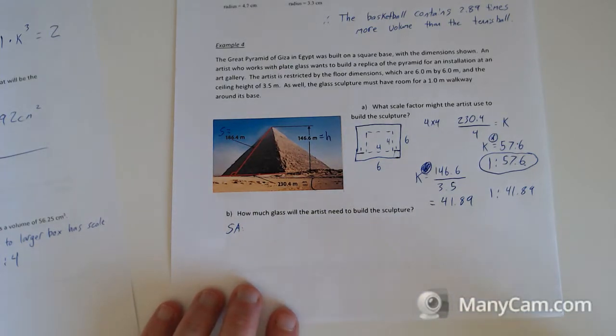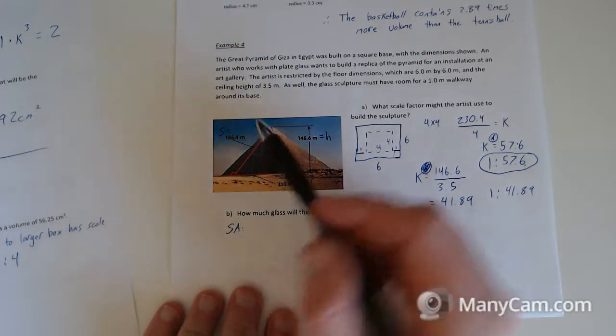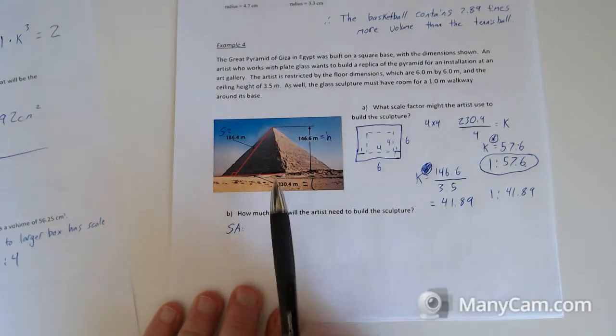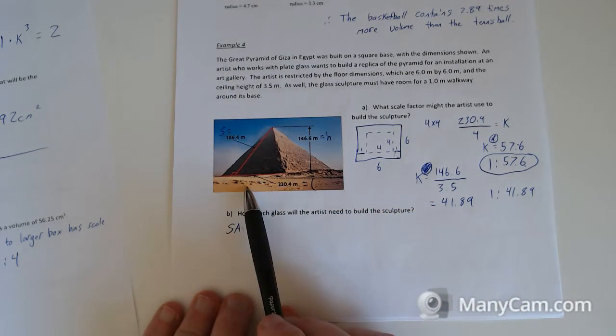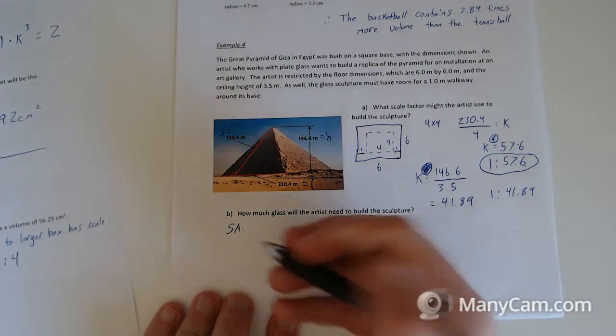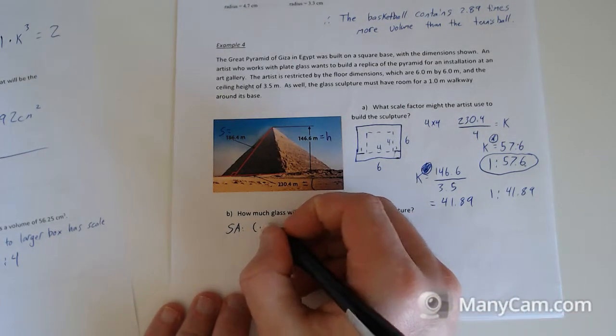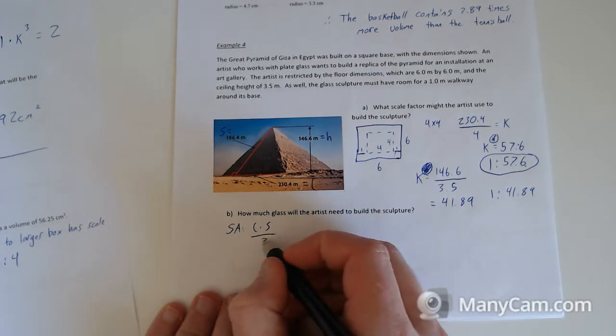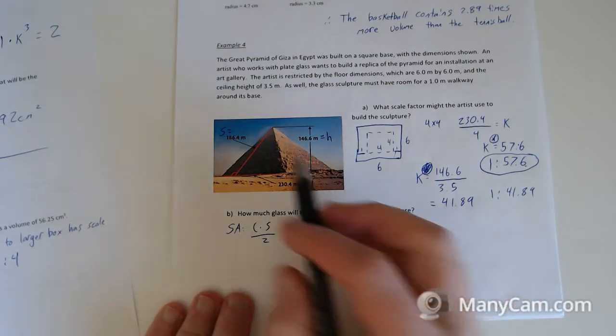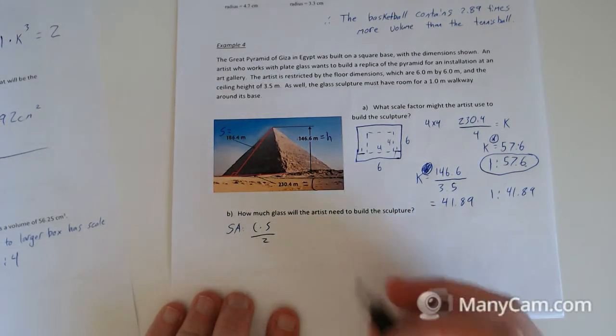Why don't we actually write what the surface area formula is again? It's going to be the area of this triangle down here, which is going to be length times S divided by 2 for a triangle. And there's going to be 4 of them because it's a perfect square.